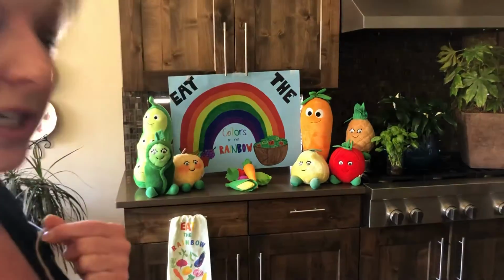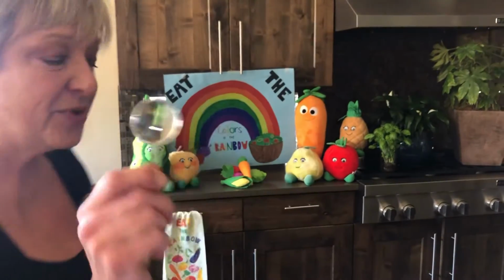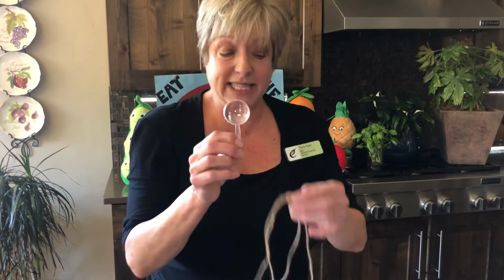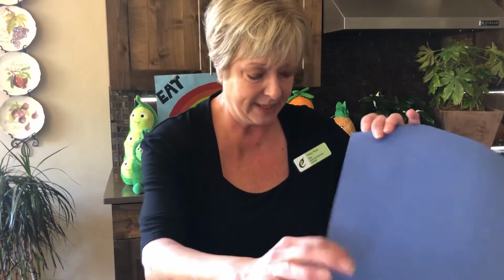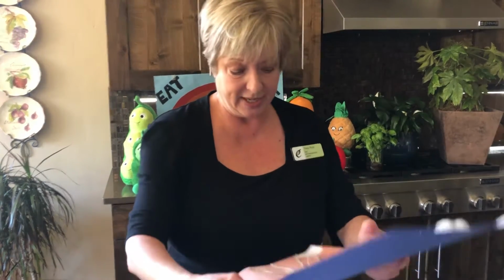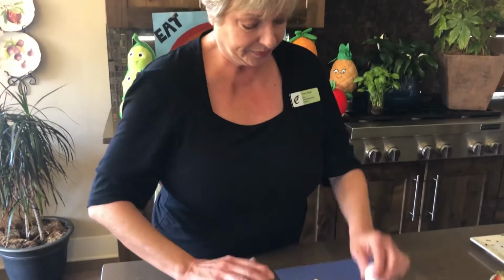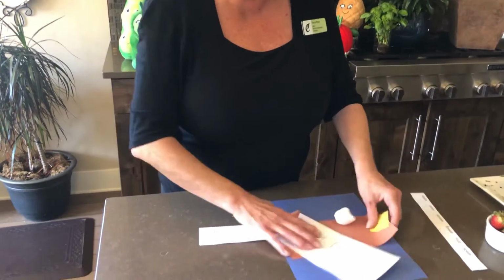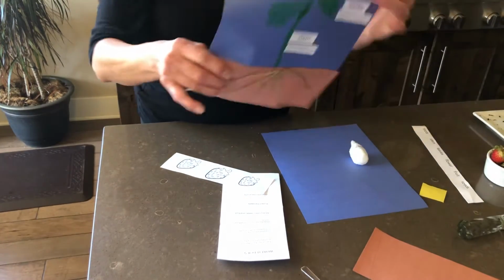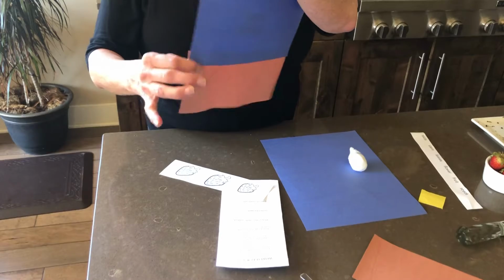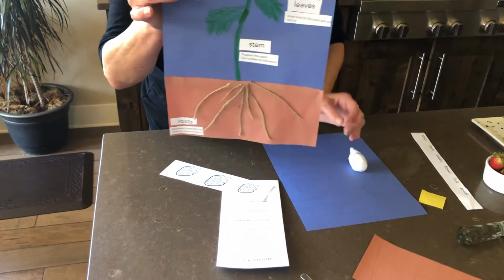So that's why you can use your magnifying glass that you have in your detective bag. And see how all that kind of looks like a root, the root part of the plant. So you've got roots. And next we've got the brown, of course, which symbolizes the dirt. And you'll just glue that onto the back here, or onto the top of the blue part.